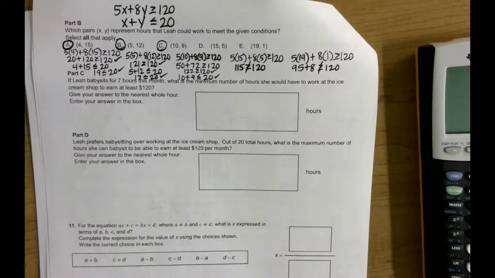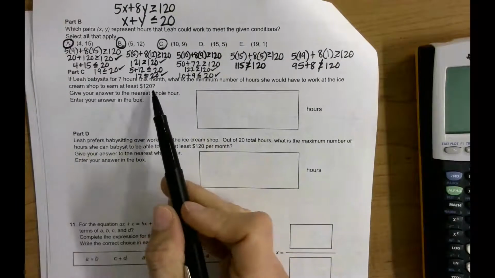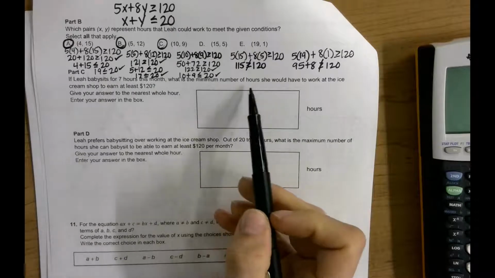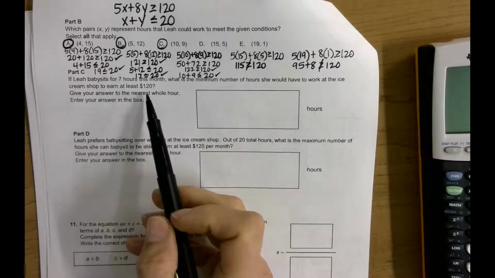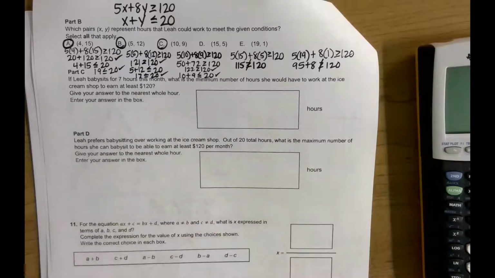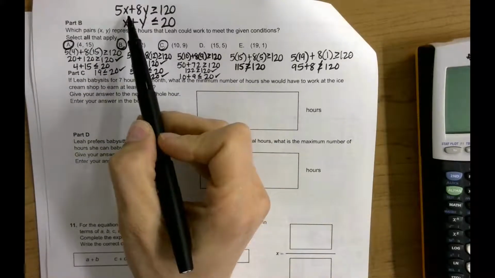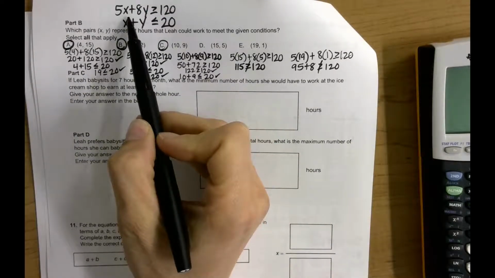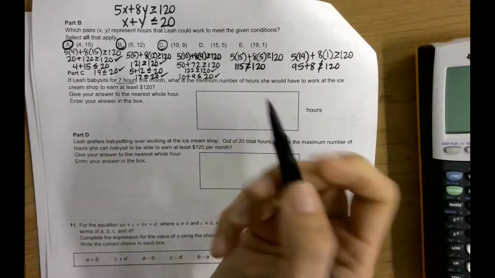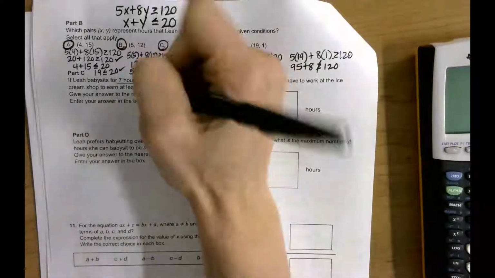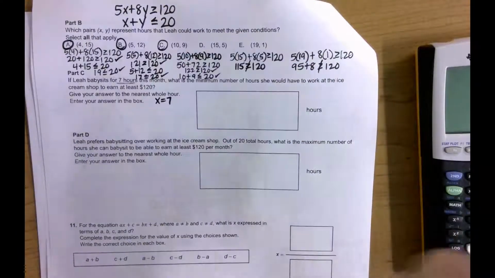Part C: if Leah babysits for 7 hours this month, what is the minimum number of hours she would have to work at the ice cream shop to earn at least $120? So this is asking about the amount of money, so we're going to use the inequality for the money she's making: 5x plus 8y is greater than or equal to 120. And it's giving us 7 hours, which is our x value, so we're going to plug that in for x equals 7.